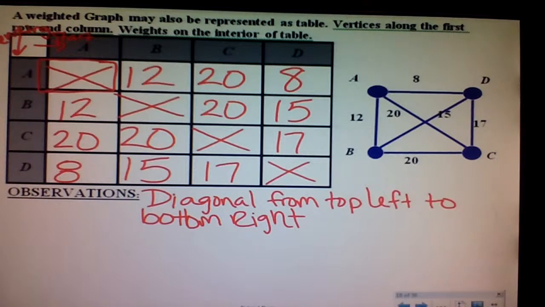Okay, so we have a diagonal from top left to bottom right with no weights. Because we have no loops, you will always have that diagonal from top left to bottom right with no weights. It looks like I put the bottom one.